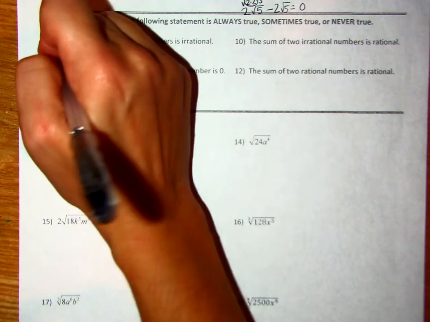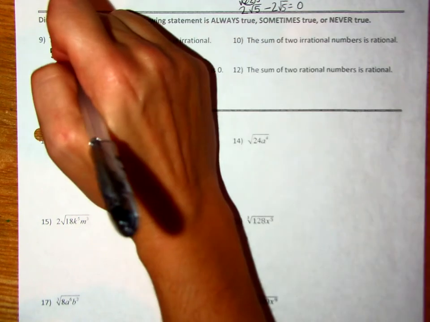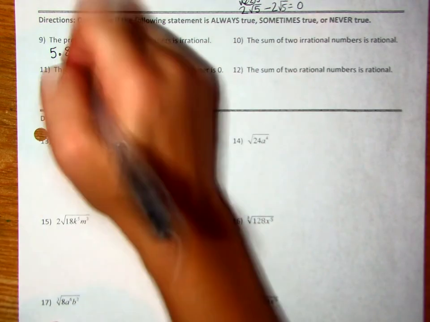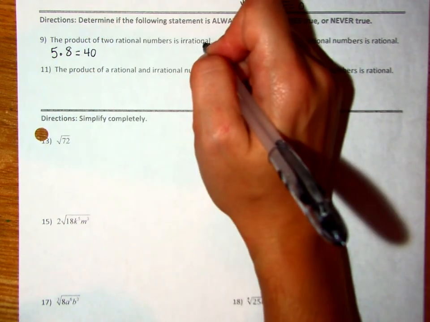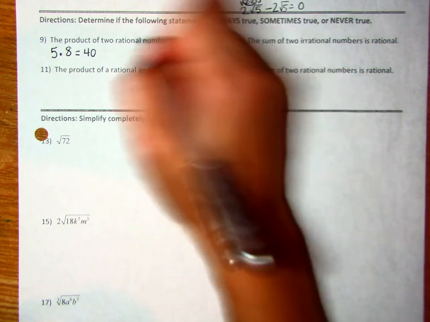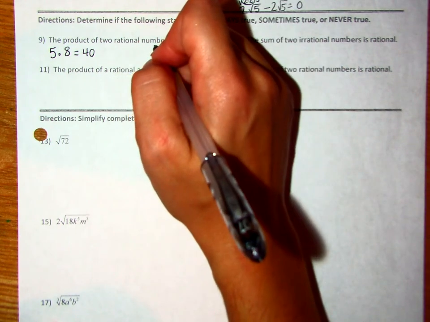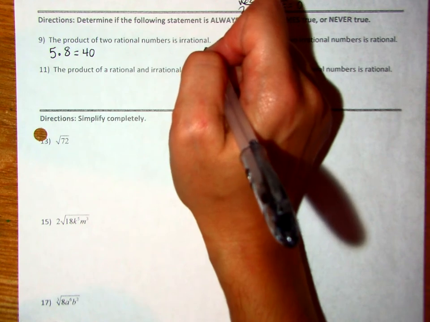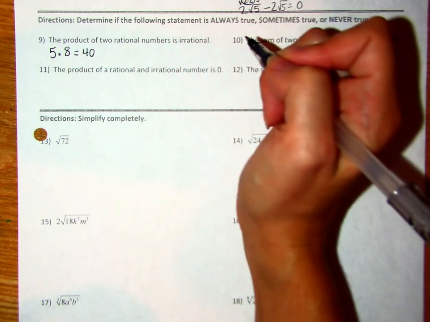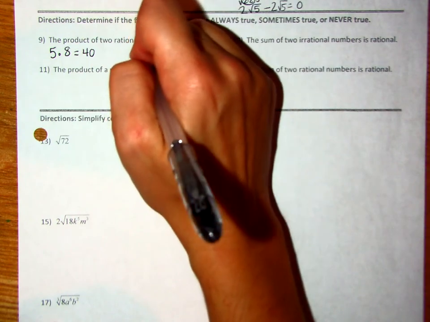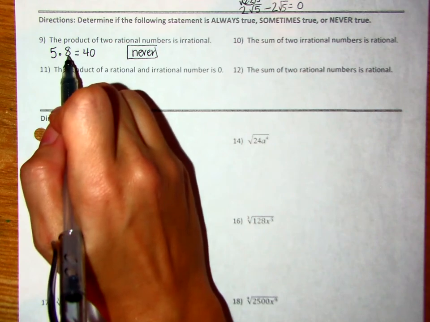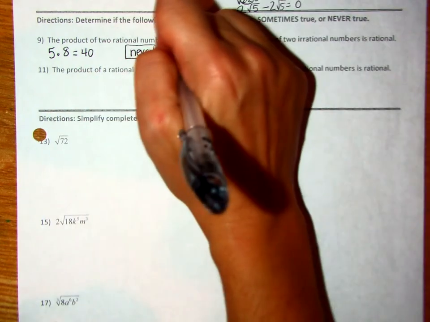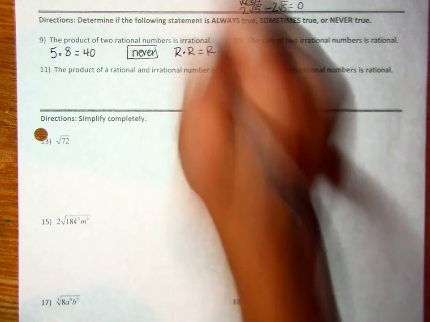Well, think about it. 5 is rational and 8 is rational. And if we multiply them together, we get 40, which is rational. So far, this is not true. Can you think of any two rational numbers that multiply together that would give you an irrational number? You can't, which means that this is never true. Whenever we multiply two rational numbers together, we will get a rational number, because a rational times a rational will always equal a rational. All right, number 10.